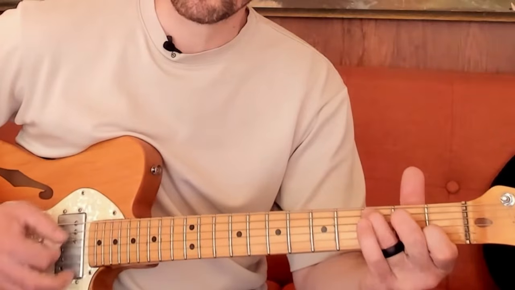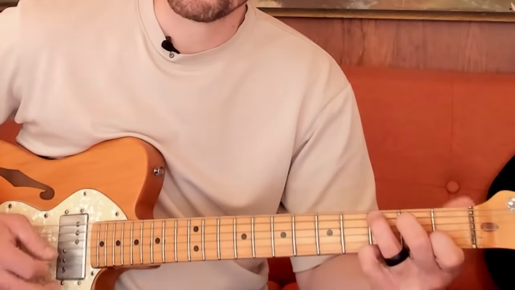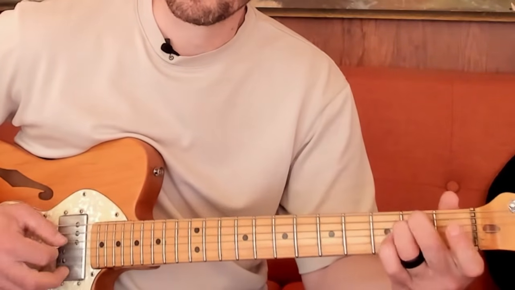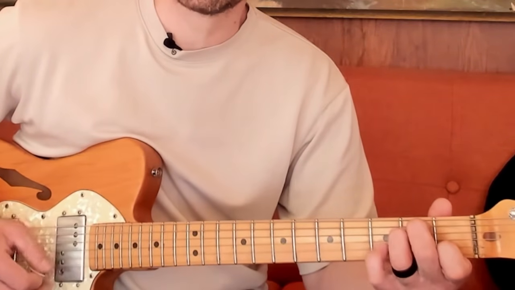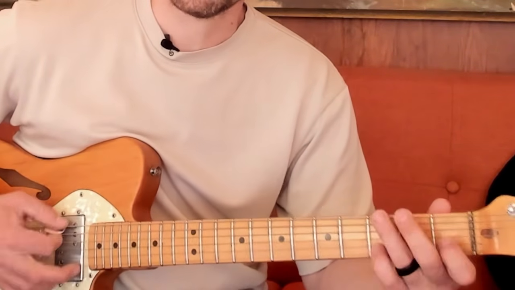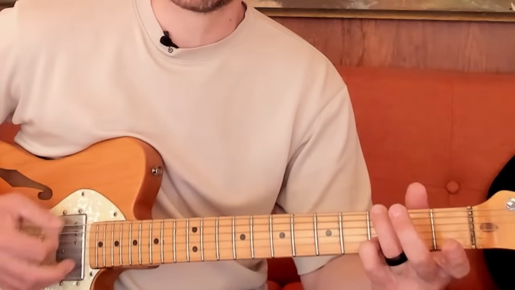Hands it off to the C chord. B, C, D, C, B, C. D is the melody into the G chord.